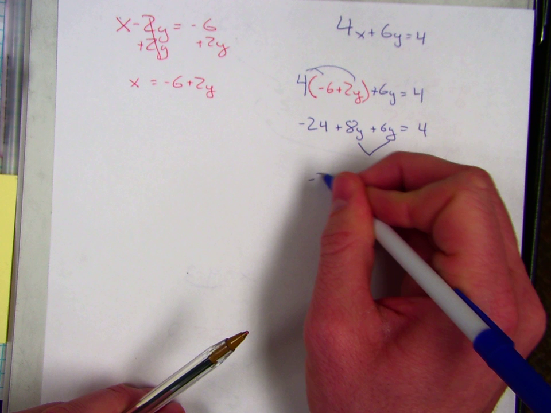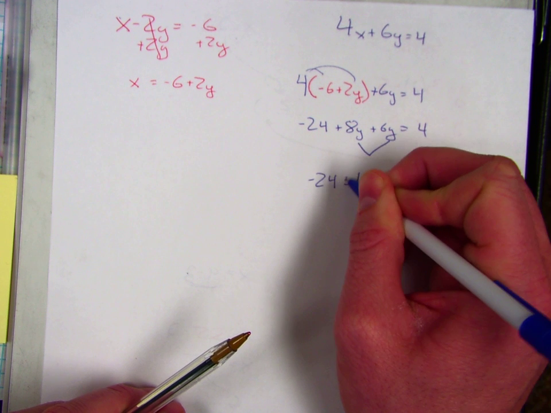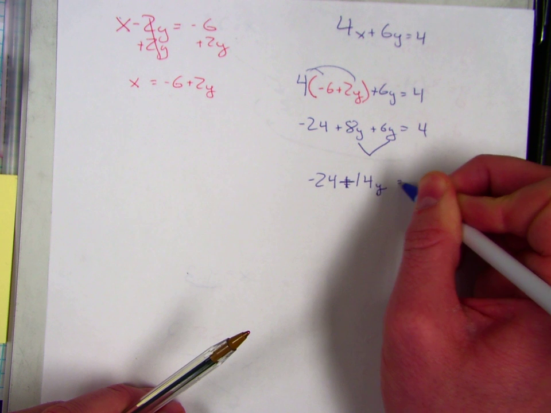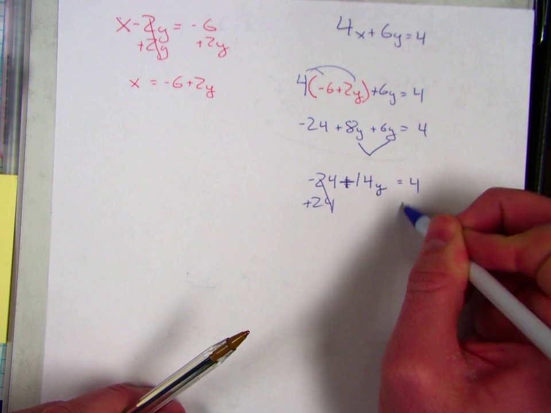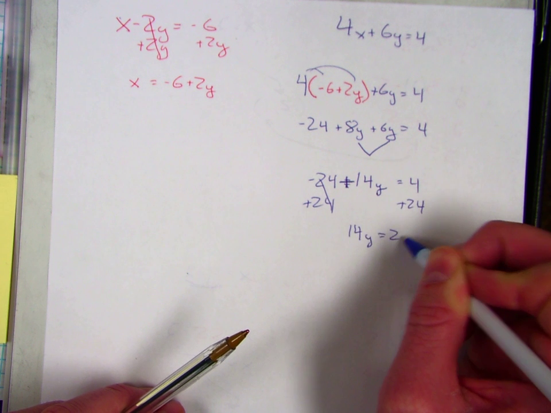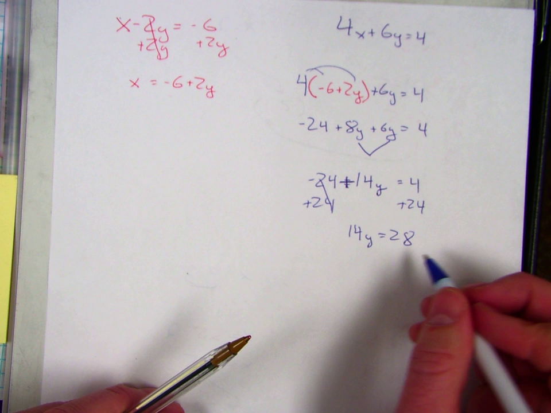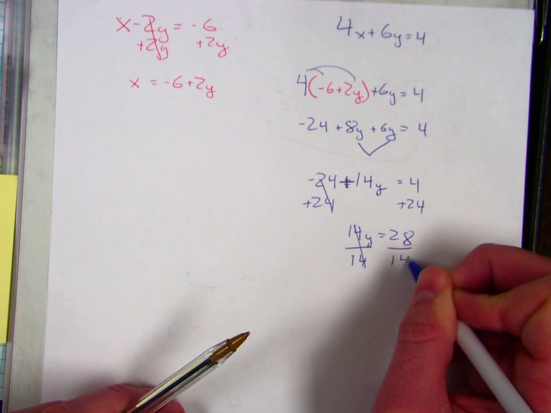Negative 24 plus 14y equals 4. And then I'm going to add 24 to each side just to solve this equation. I get that 14y equals 28. From there, I'm dividing by 14 on each side and get that y is 2.